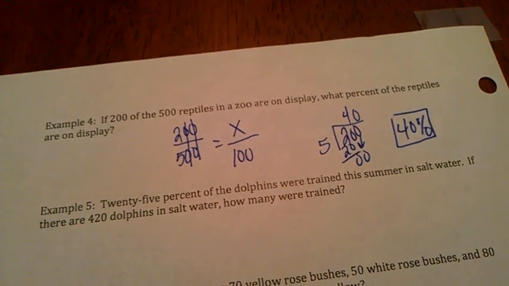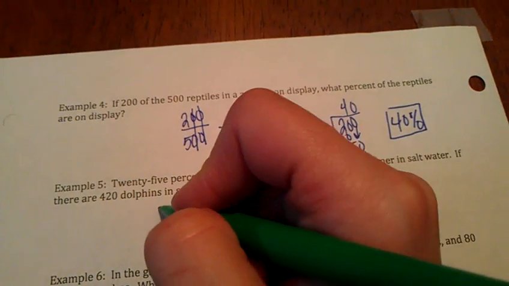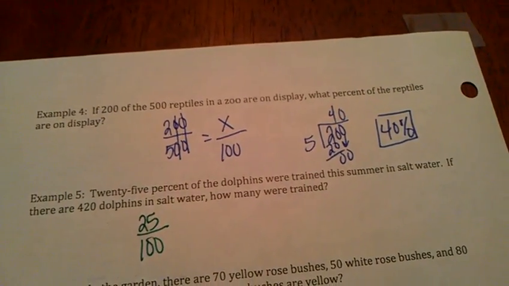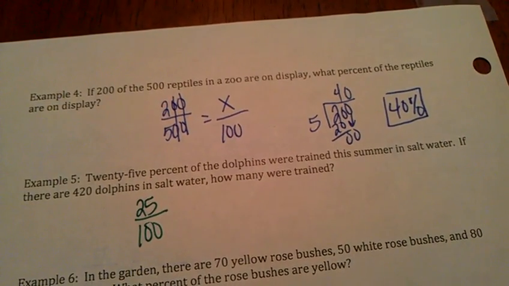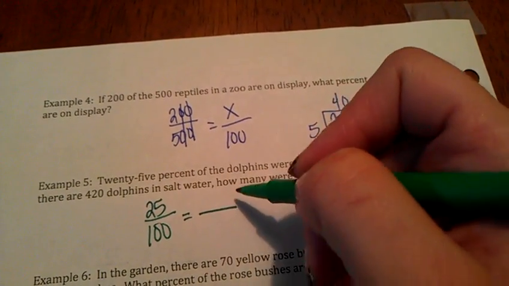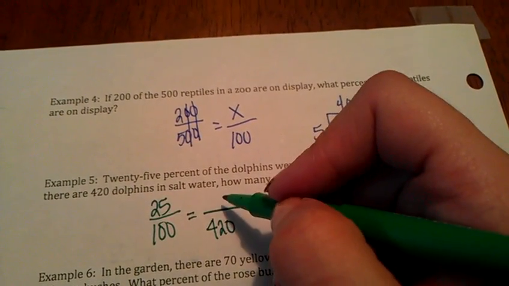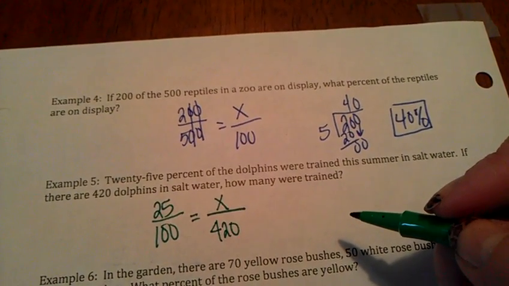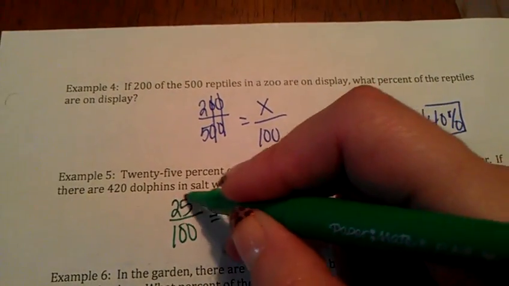Okay, example 5, 25%. In this problem, it automatically gives us the percentage, so that goes over 100. 25% were trained this summer in saltwater. If there are about 420 dolphins in saltwater, so 420, is that our part dolphins or is that our total dolphins? It doesn't specify that it's a part of something, so we have to assume that it is the whole. So it goes on bottom. Cross multiply.